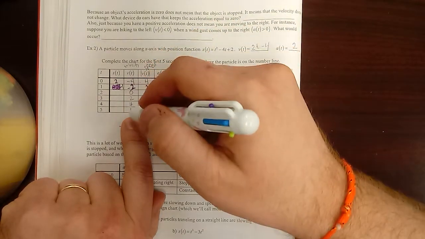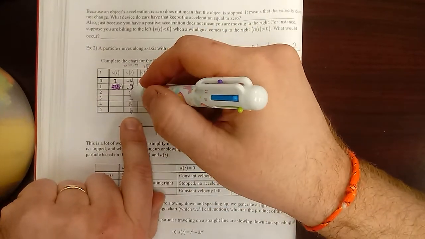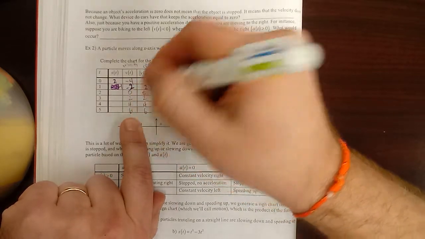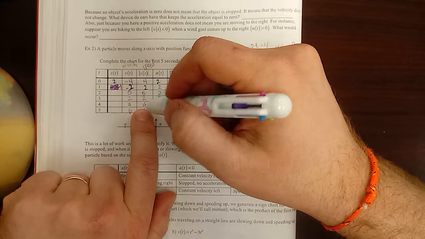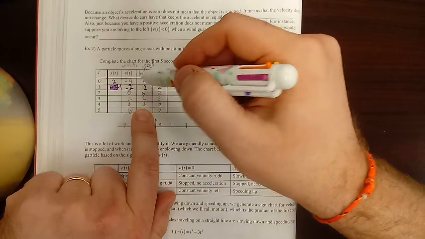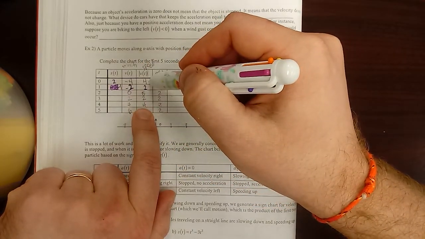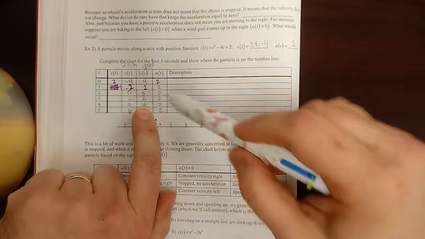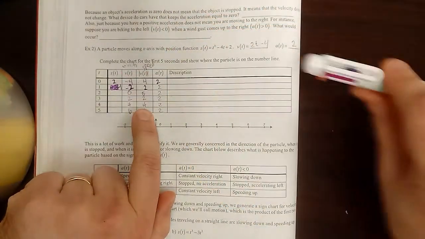Acceleration is changing our velocity. And sure, we can take the absolute values here. We get 4, 2, 0, 2, 4, 6. So notice at 4 seconds and 0 seconds, the speed is the same. But at 0 seconds, it was going to the left that fast. And at 4 seconds, it was going to the right that fast.